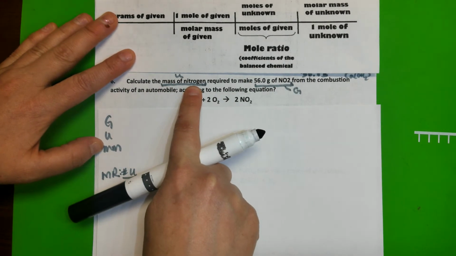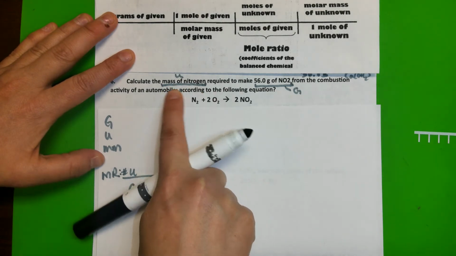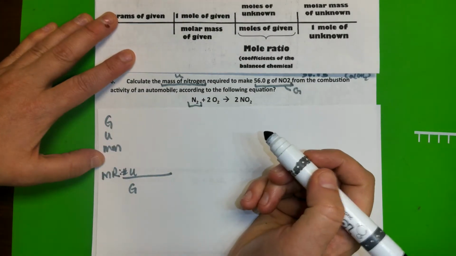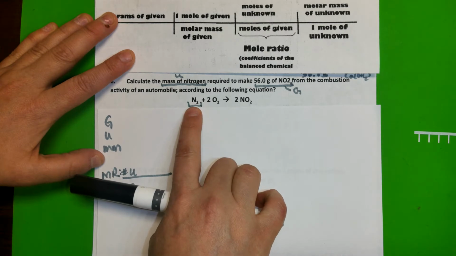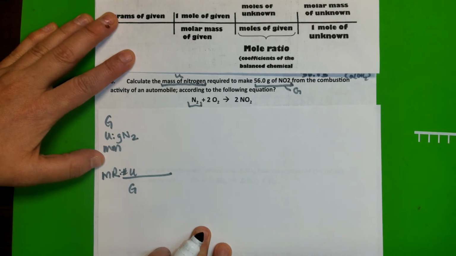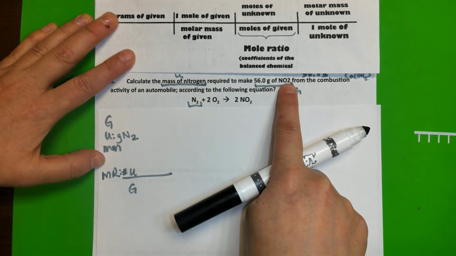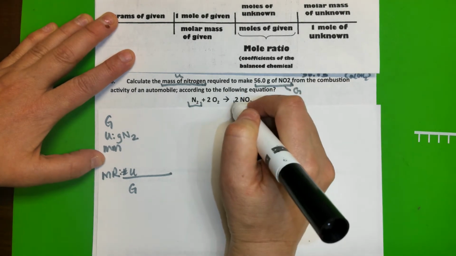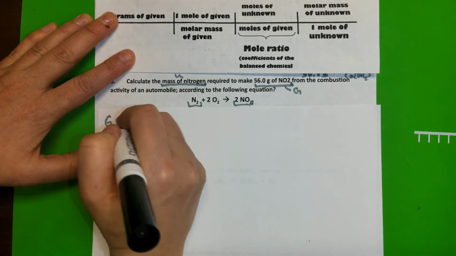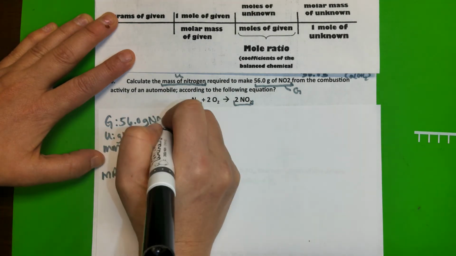Okay? So now with your given, let's go ahead and start reading it. Calculate the mass of nitrogen. So the mass of nitrogen, that's what they're trying to find out. So that will be your unknown. If you look at your equation, it will be N2. We're trying to find the grams of this, so it would be grams of N2. Okay, and then required to make 56.0 grams of nitrogen oxide. So nitrogen oxide is right here, and that is your given because that's the number that they give you. So that would be 56.0 grams of NO2.